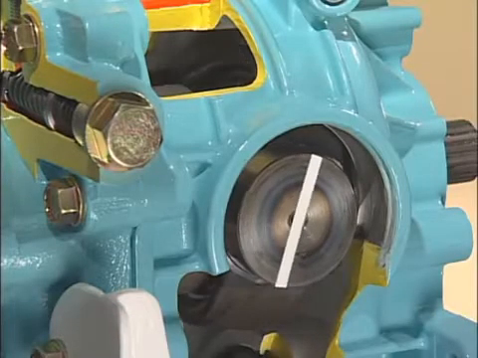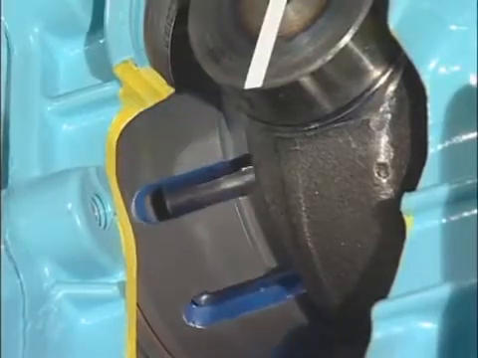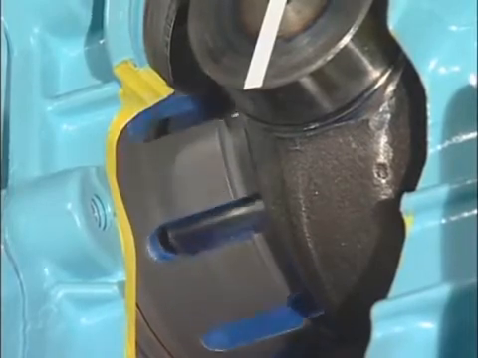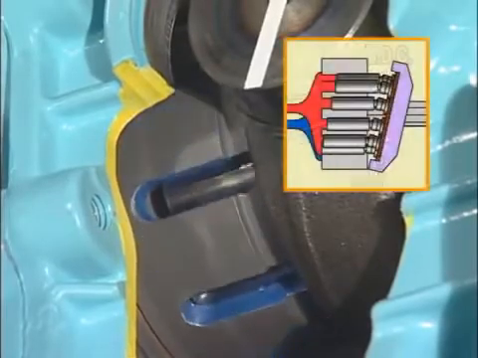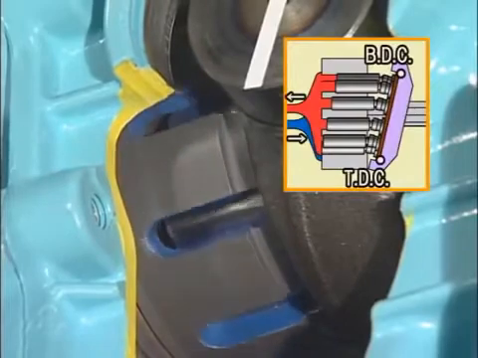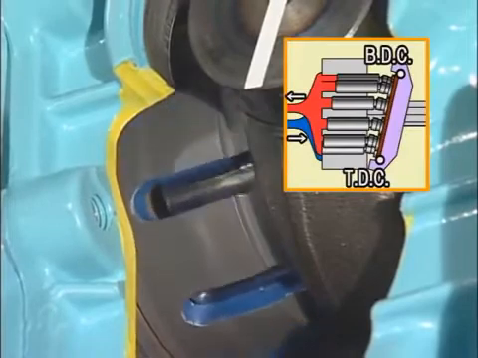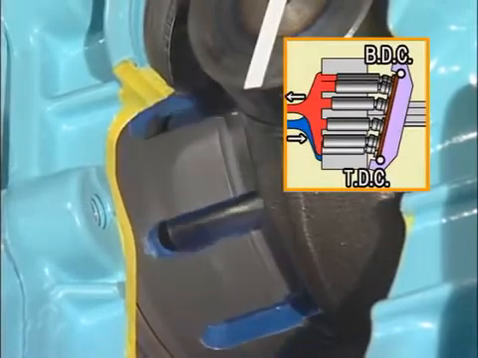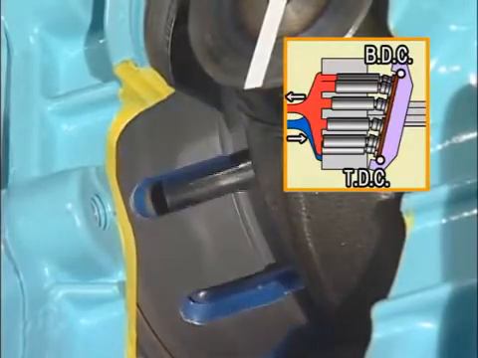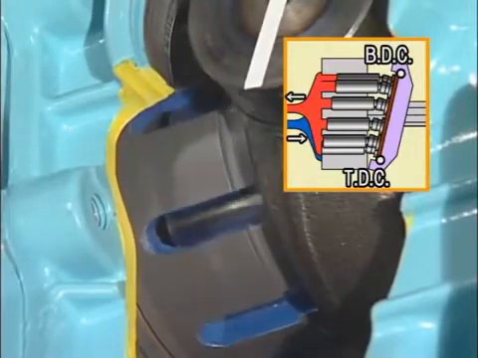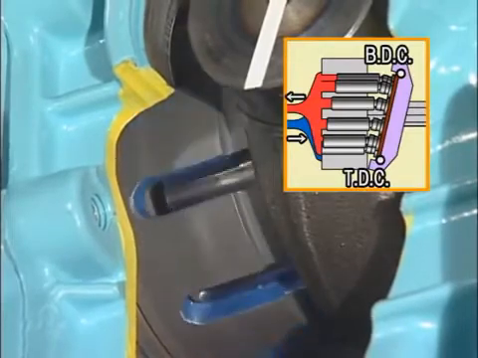Next, let's incline the variable swash plate and turn the input shaft. You can now see that each piston in each hole of the cylinder block reciprocates because of the inclination of the variable swash plate, establishing a BDC, or bottom dead center, and TDC, or top dead center. When each piston moves from the BDC to the TDC, hydraulic oil is pushed out of the back of the piston. This results in a pumping action. At the same time, on the other side of the cylinder block, the pistons are moving from the TDC to the BDC to generate a sucking action.